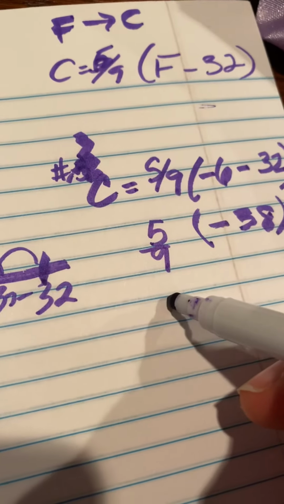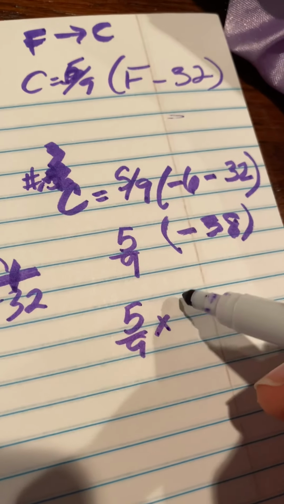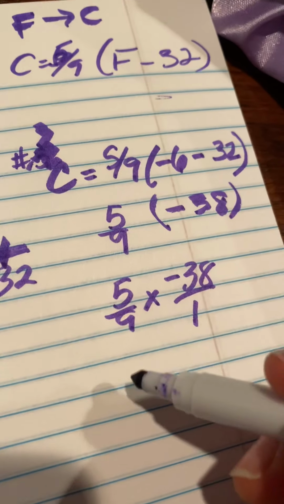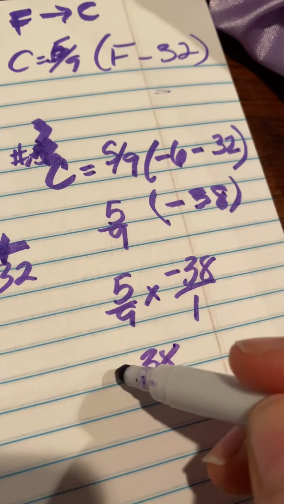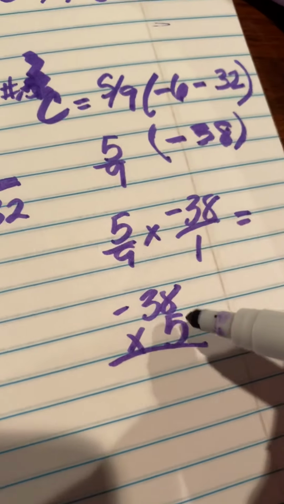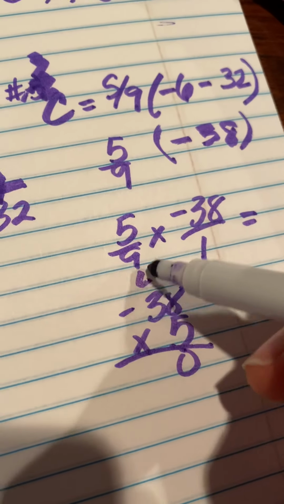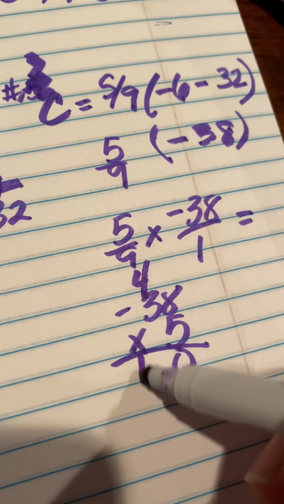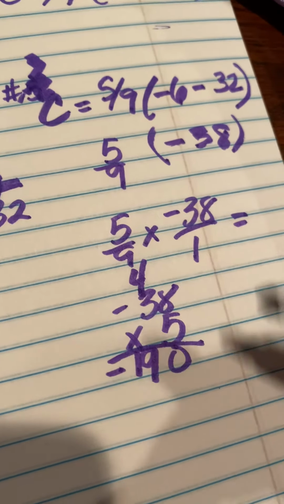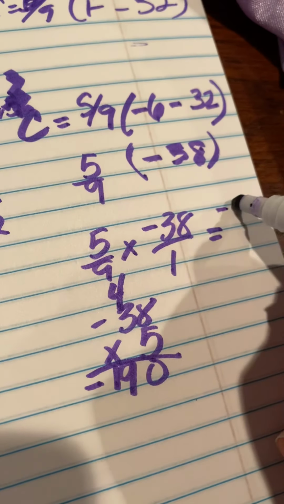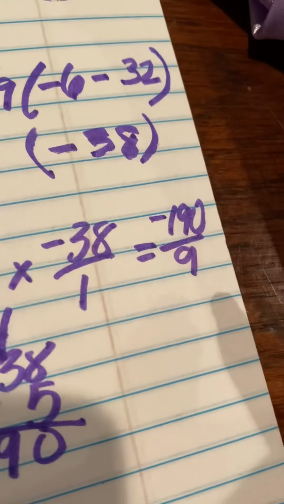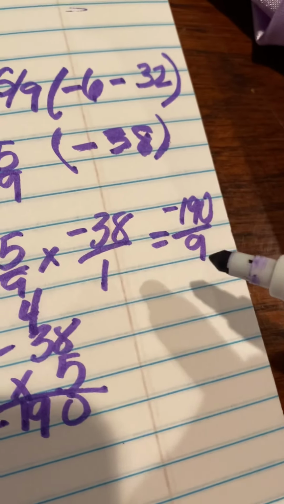Looks tricky, but all it means is this: 5/9 times -38 over 1. We'll treat this just like any other multiplication. So let's do -38 times 5, and that's going to give us straight across. So 5 times 8 is 40, carry the 4. 3 times 5 is 15, plus 4 more is 19. Add the negative sign. When signs are different, it's a negative. Across the bottom, we have -190 over, across the bottom, 9 times 1 is 9. So this is our final fraction, but let's put it into something that's a little more understandable.